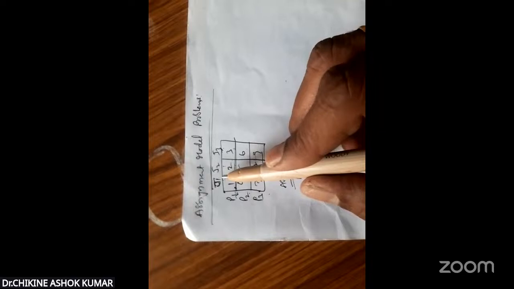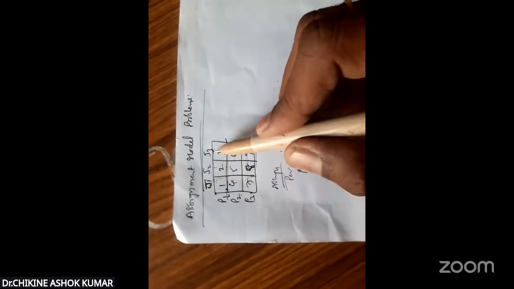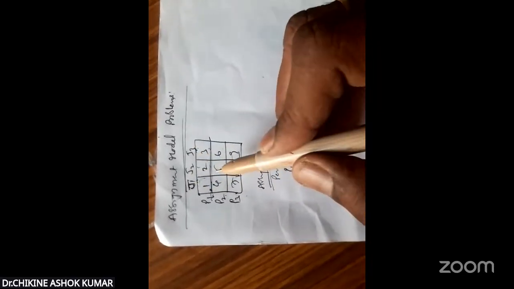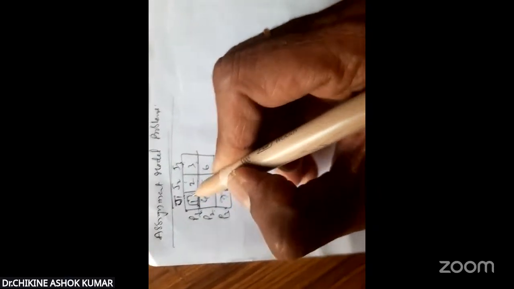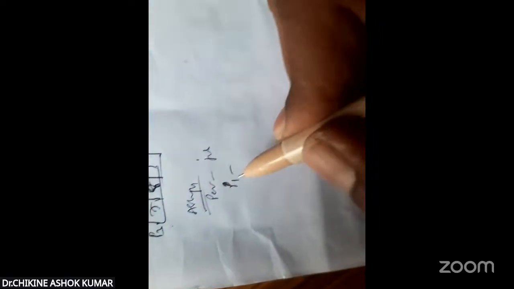So if the problem is like this, now I want to assign which person to which job. P1 does J1 within 1 hour, J2 in 2 hours, J3 in 3 hours. Among these, which is the least time? Without using the Hungarian method or any calculation, we can say directly that this is the least time. So I assign P1 to J1.